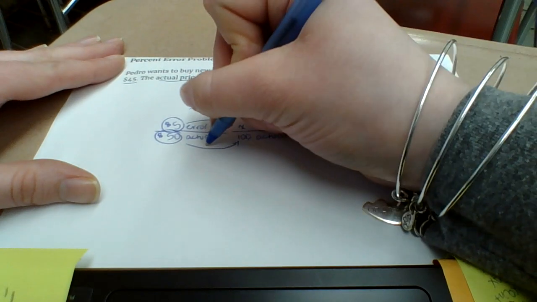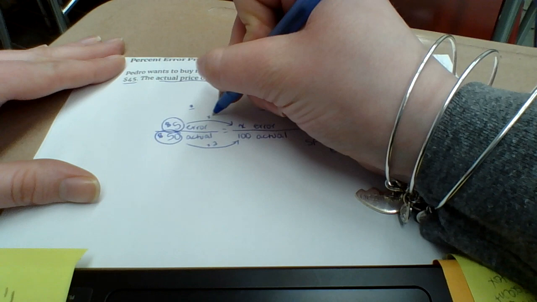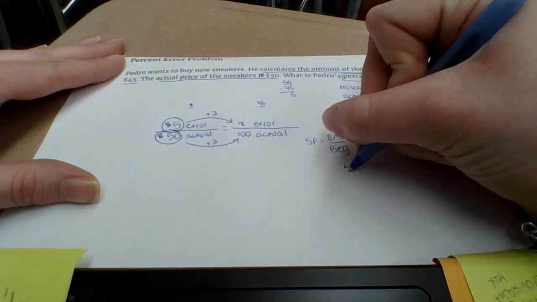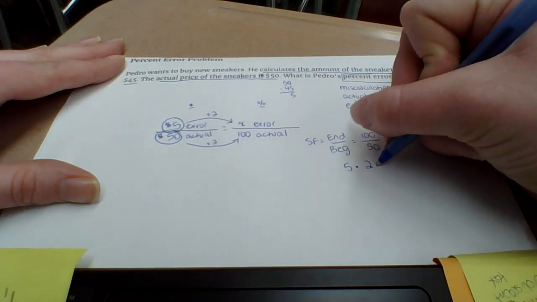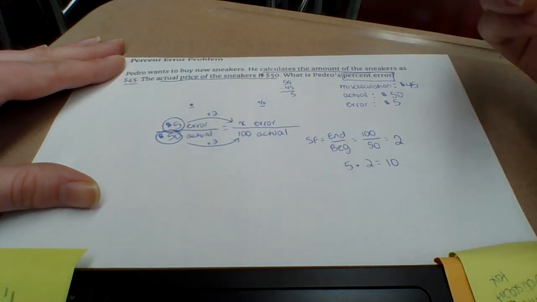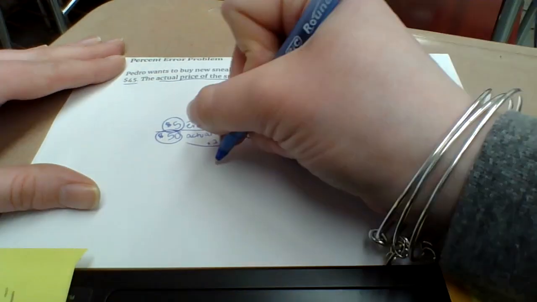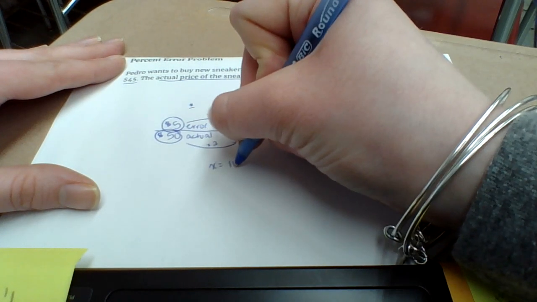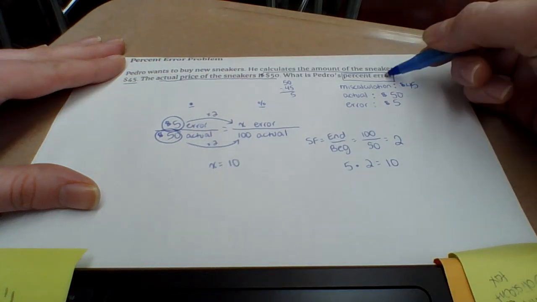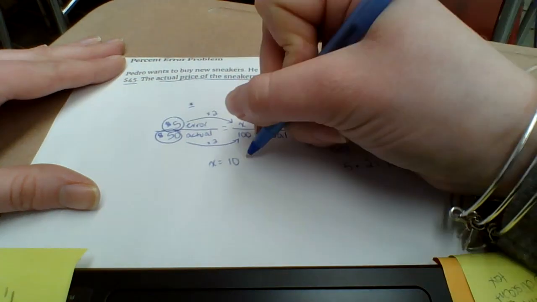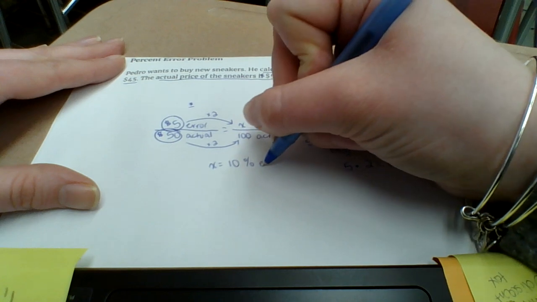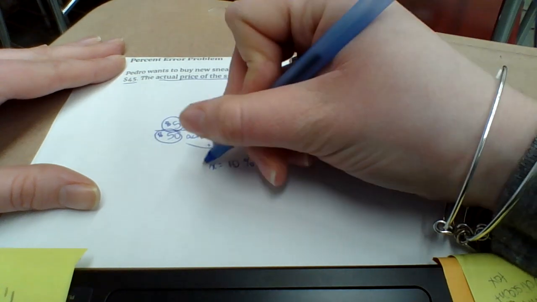So that means I'm multiplying by 2 here and multiplying by 2 here. So 5 times 2 is 10. So that means my answer is going to be 10. And I was looking for percent error, so I have to write 10% error and box my answer.